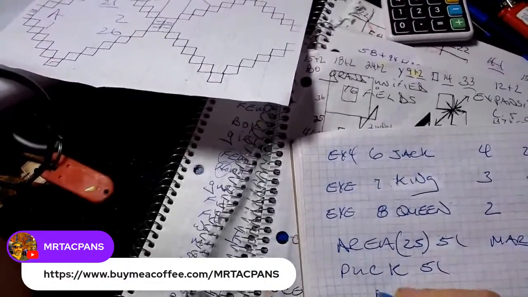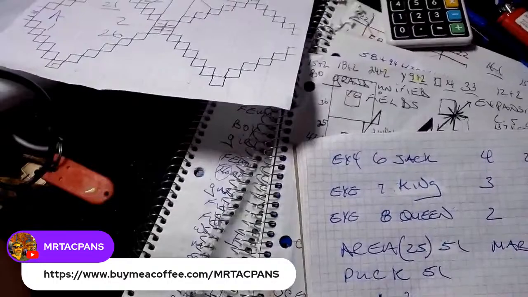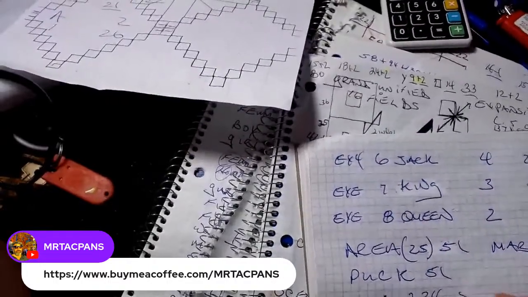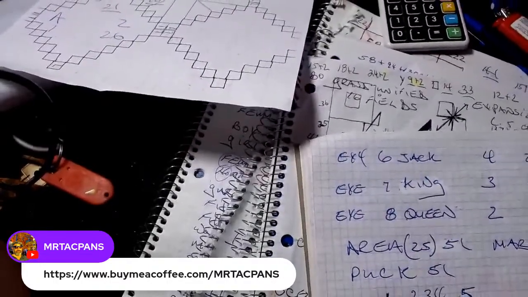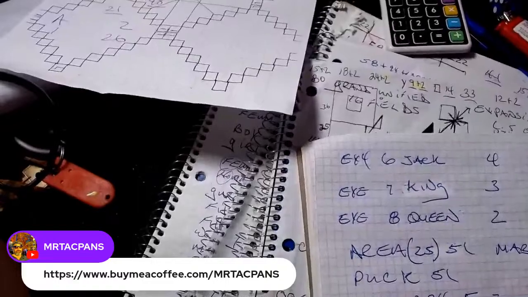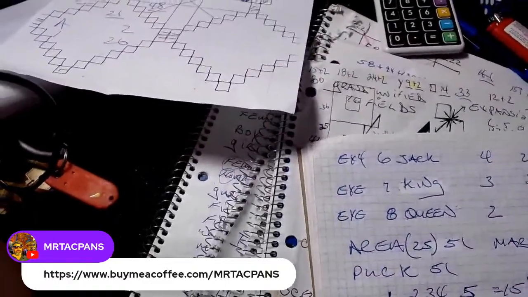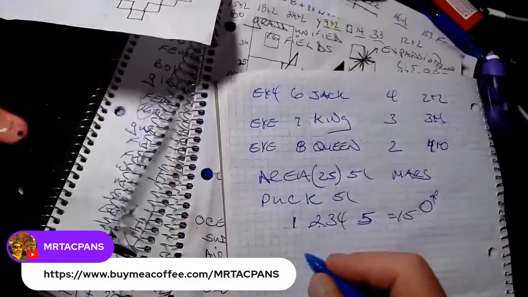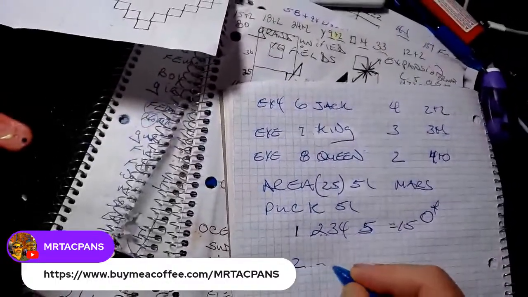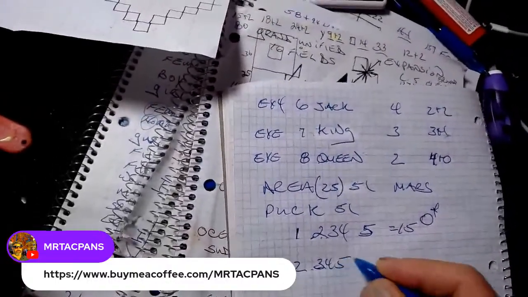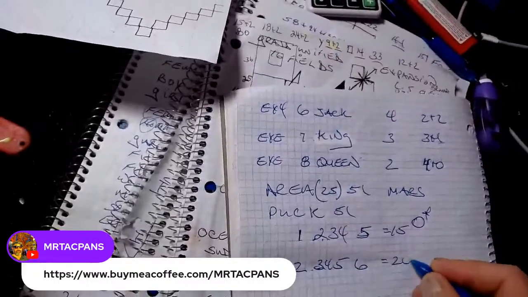What you do is you have 1, and then you have 2, 3, 4, that vibration, and then 5. When you add them together, it equals 15. The letter is O. The reverse, if you would see this on a cube, would be 2, 3, 4, 5, and then 6. And this one would be 20.